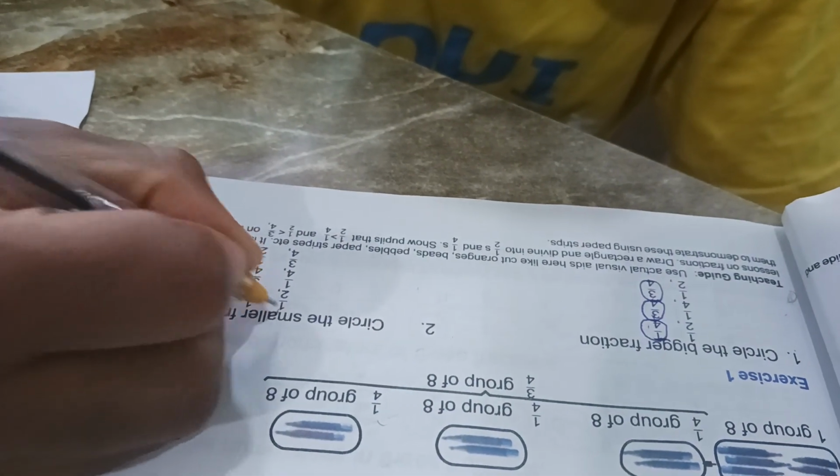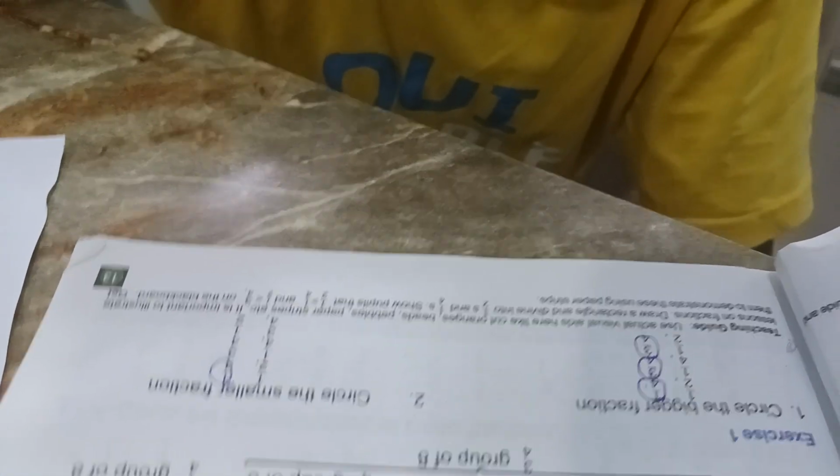Circle the smaller fraction. So which one is smaller? 1/2 or 1/4? You can visualize it. You can do it like mental maths. Smaller now. Oh. Yes, you're cutting into 4 places. This is just into 2. See, okay? So which other one is smaller here? You don't need to look there. Which one is smaller here? No, this one. Okay.